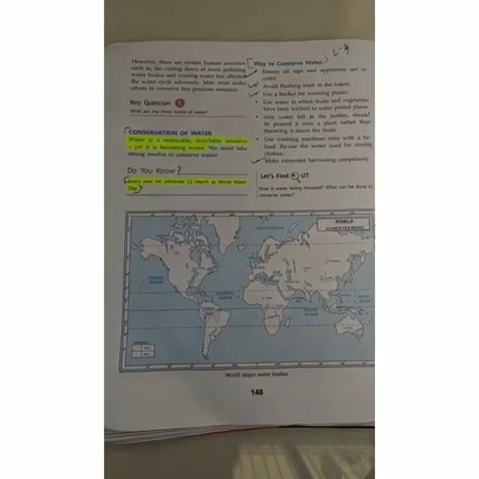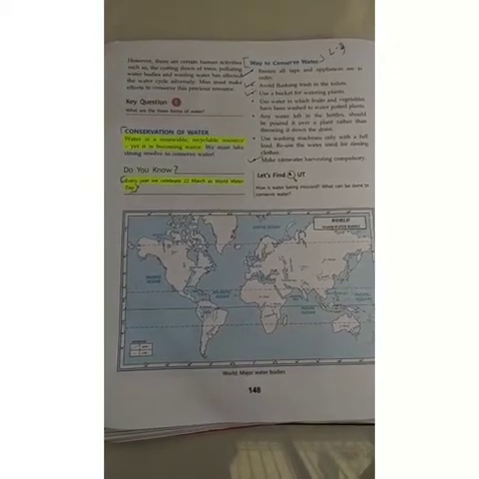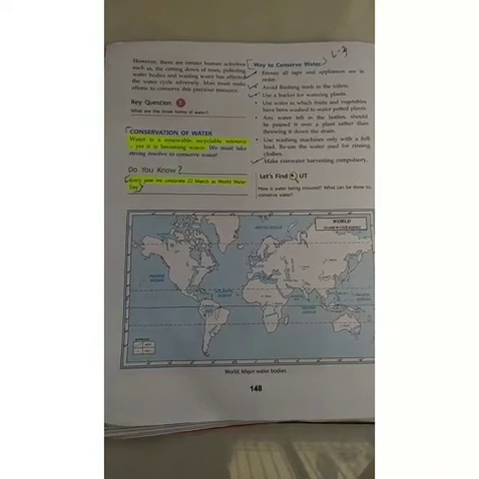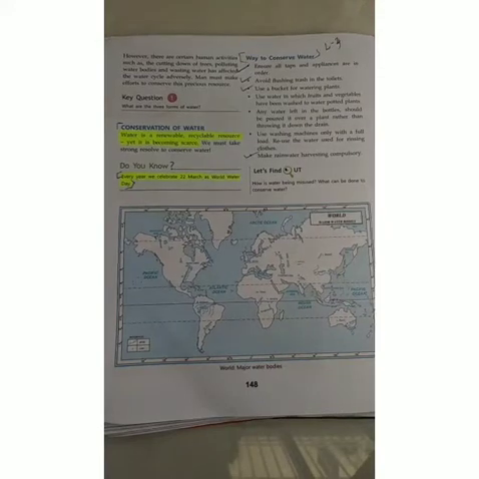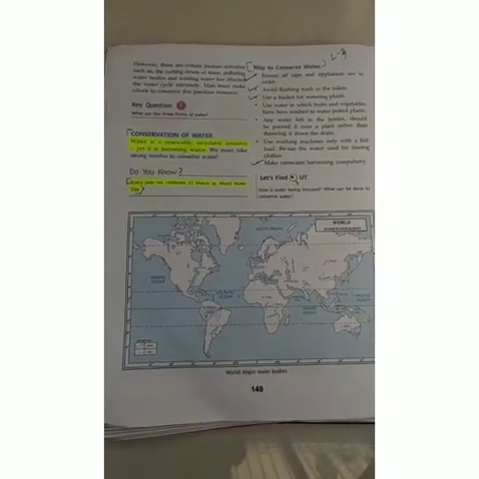Now, there are certain human activities such as cutting down of trees, polluted water bodies and wasting water that have affected this water cycle adversely. So many human activities adversely affect the water cycle.